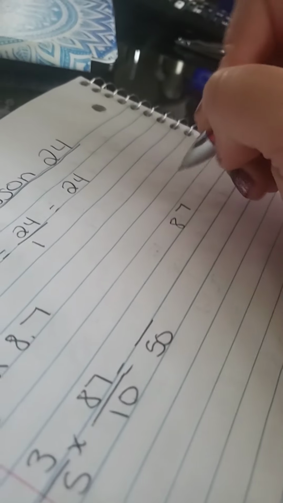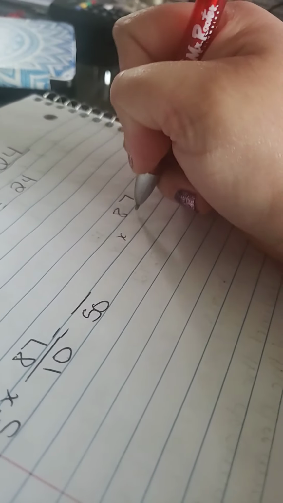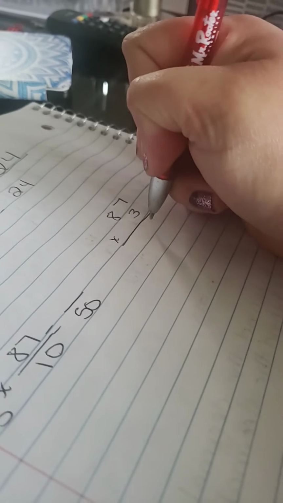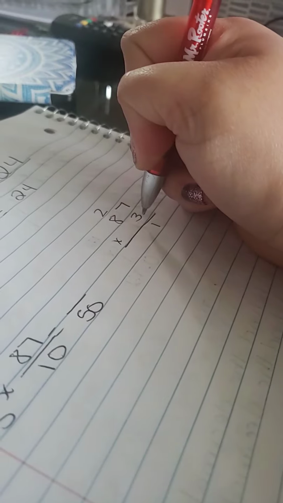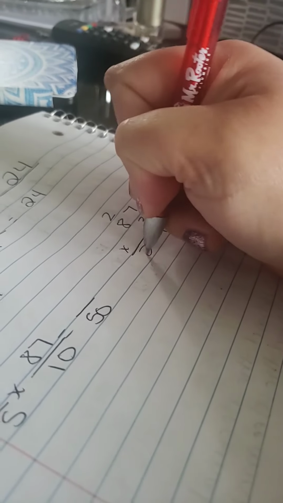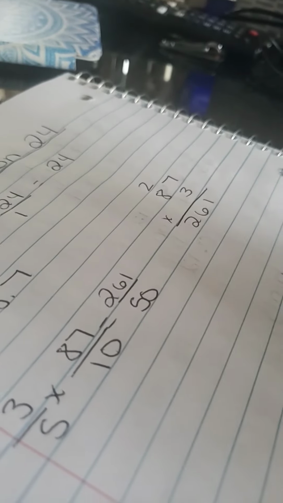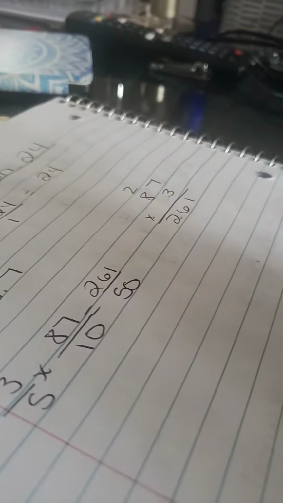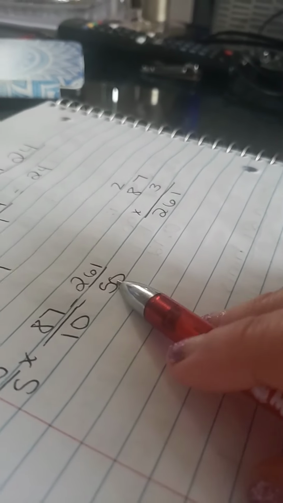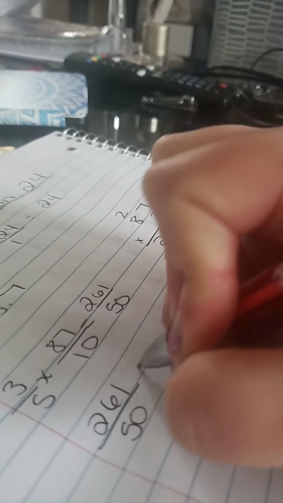And then I'm going to do 87 times 3. Which equals 261/50. I need that to be over 100 though to make a decimal. I can't make a decimal over something over 50. So I'm going to do 261/50.